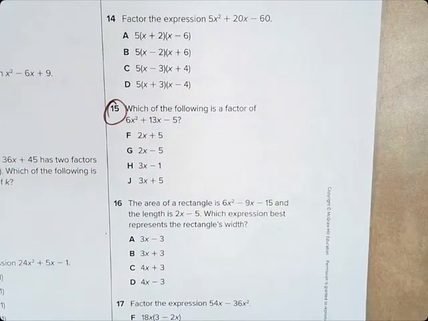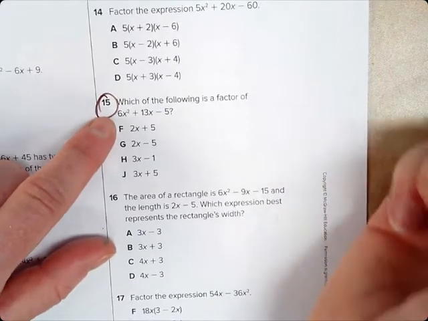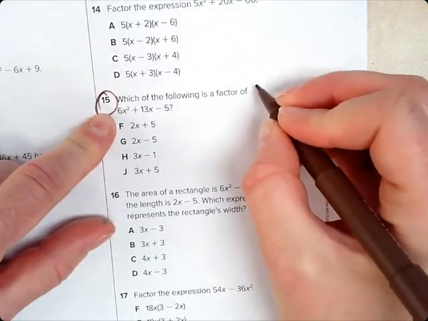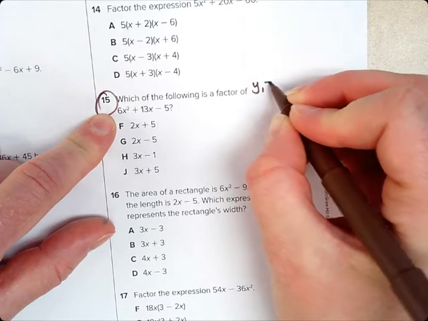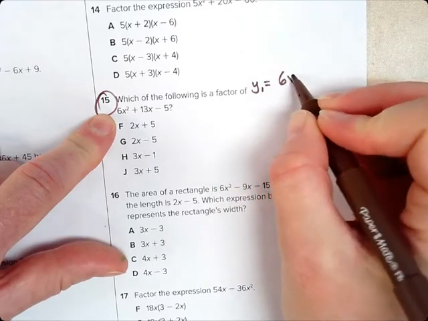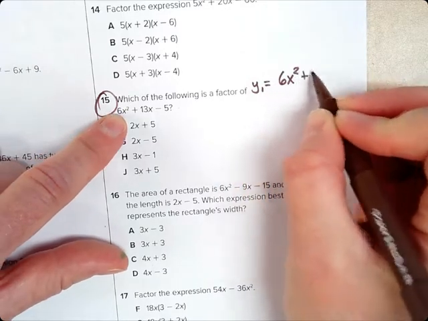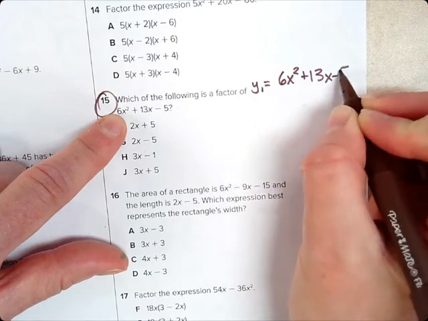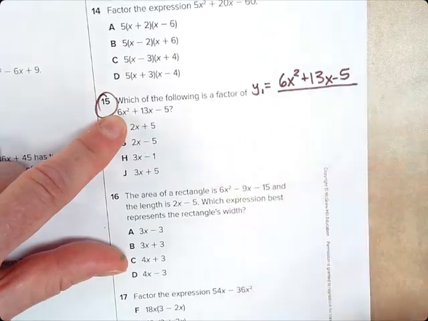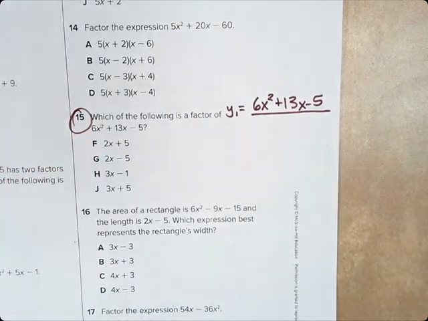Which of the following is a factor? Okay, so determine if it is a factor. We are going to take a little shortcut. We are going to take what we're given, put it into y1, and write the trinomial. And we are going to divide them.